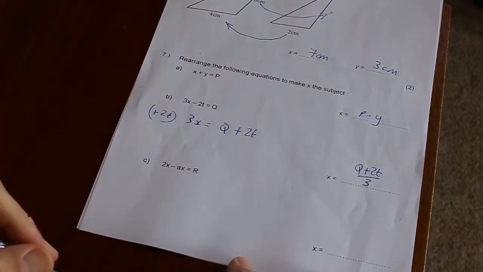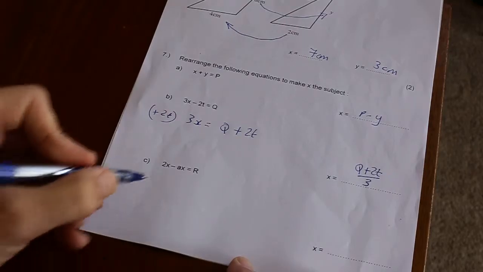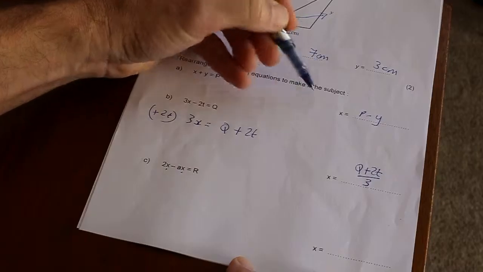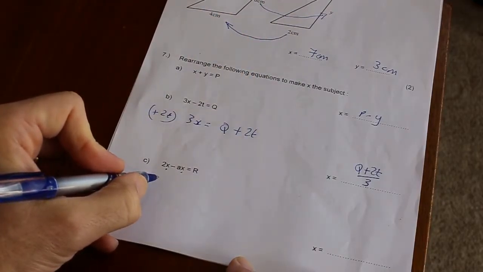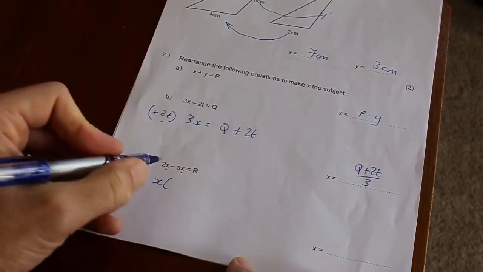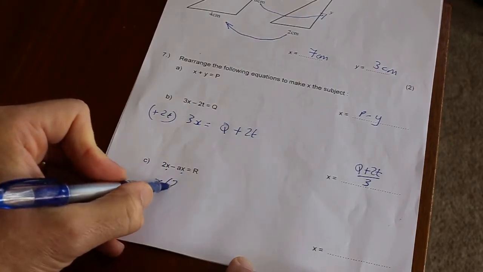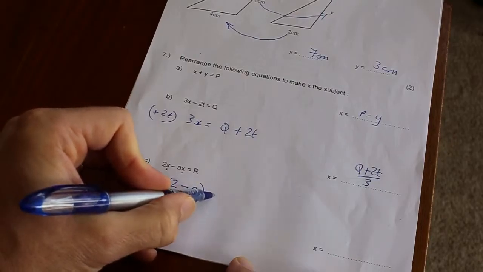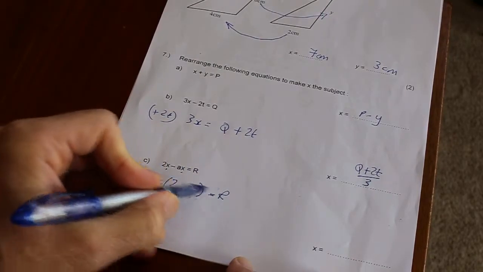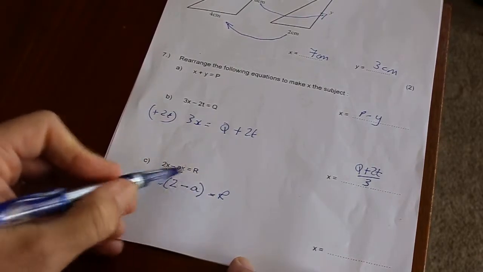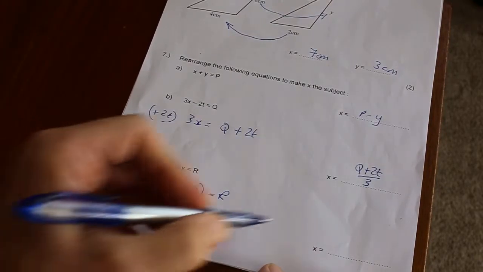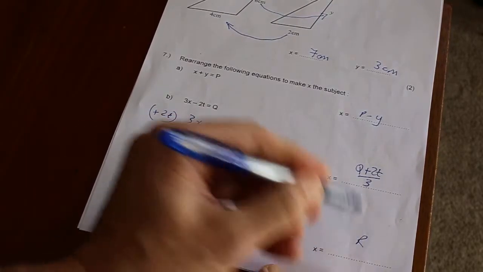This was the one that got you. You've got x appearing twice, and you want it as the subject. That means you're going to have to factorise. So x times 2 and x times minus a equals r. This is an equivalent expression, but now we can divide by 2 minus a. So x is r from here, divided by 2 minus a.